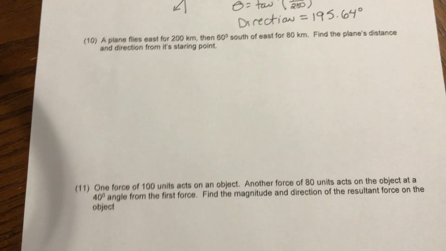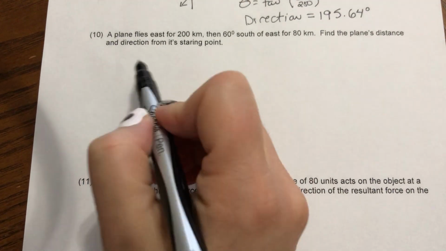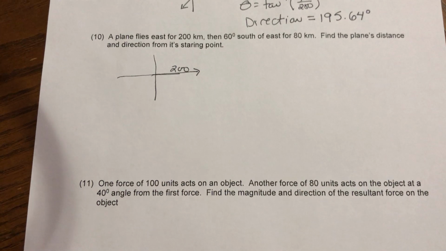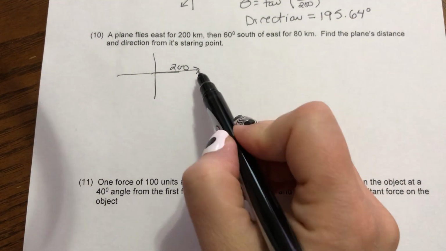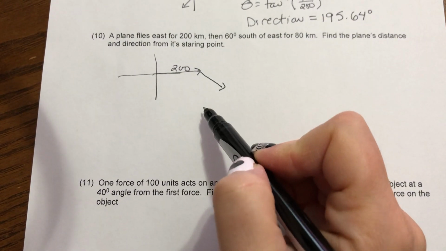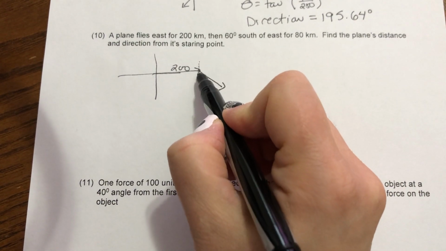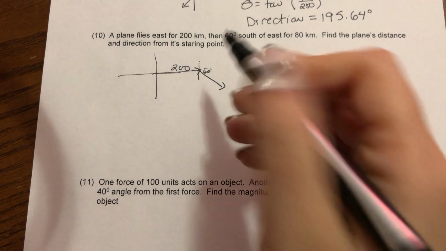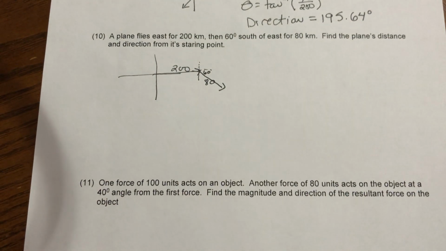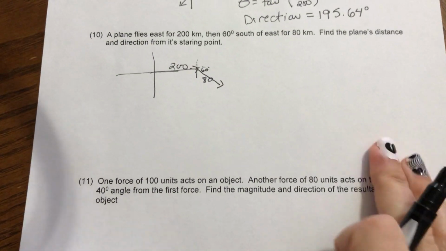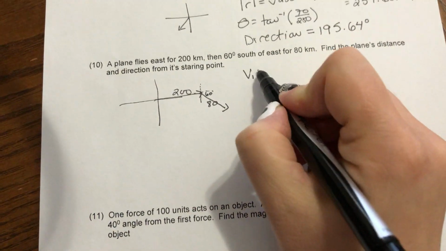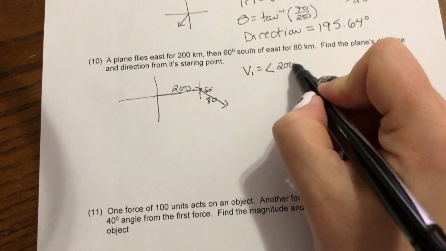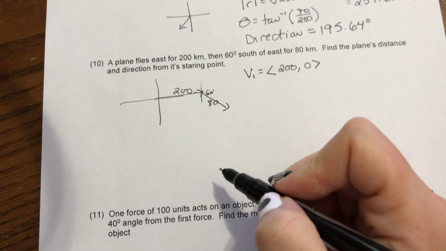Okay. Number 10, a plane flies east for 200 kilometers and then 60 degrees south of east for 80 kilometers. So if I draw another grid here, so that's 60 degrees out this way. Find the distance. All right, so let's find the first vector. That's 200 due east, so that's 200 to the right and 0 up or down.